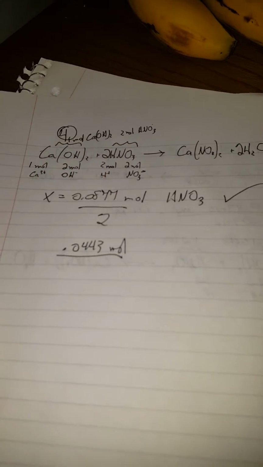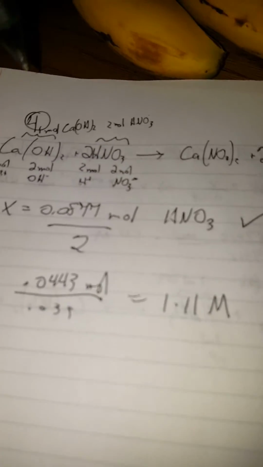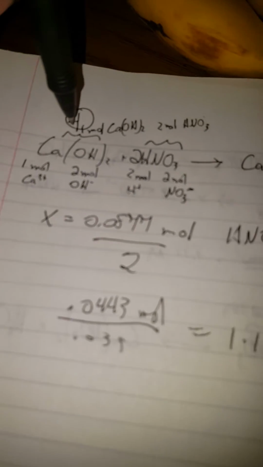And then you take that and you divide it by the number of liters, 0.039. So you get a molarity of 1.11, which is half the concentration of what you had, because we had to do that conversion. I advise you to, whenever you write out the equation and balance the equation, get the molar ratios right.